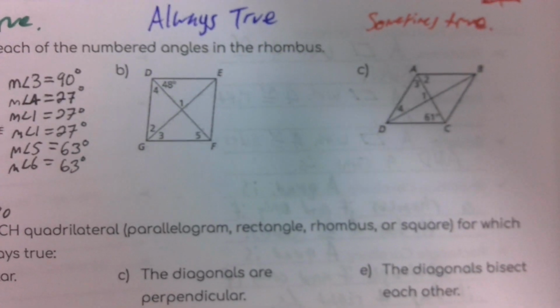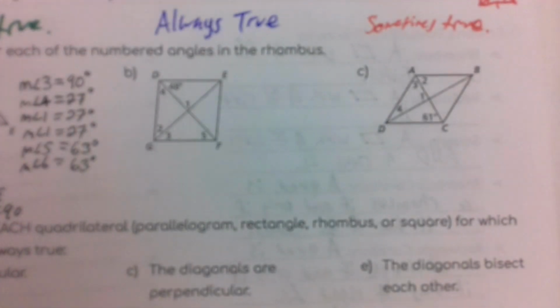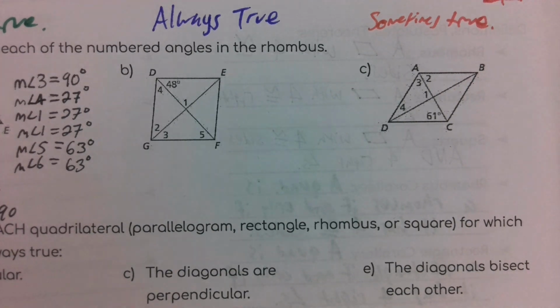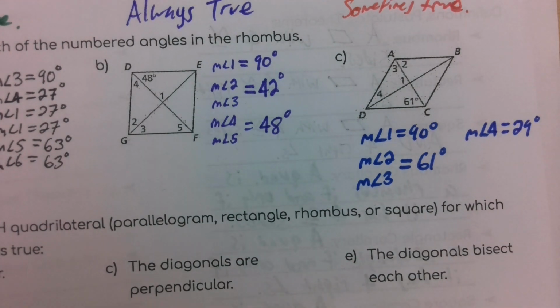I'd like you to pause the video here. I'm going to put up the answers for the other two, but I want you to really try these out and give it a shot. Pause the video and come back when you're ready to see the answers. How'd you do? These are the measures of all these angles in the rhombuses.